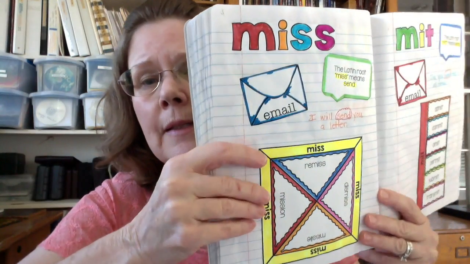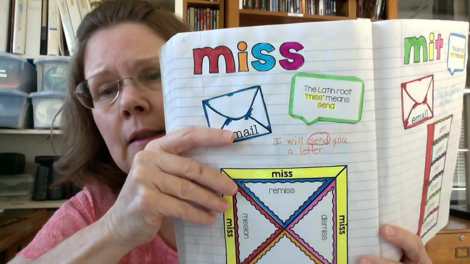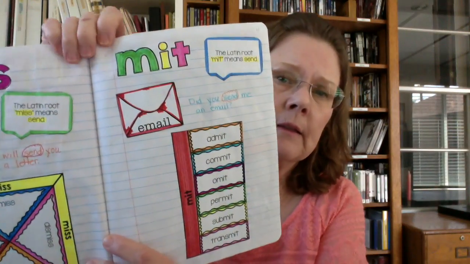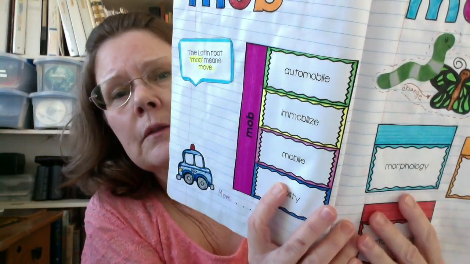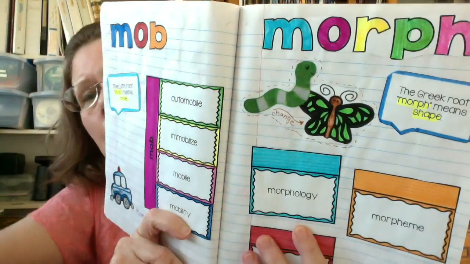The first, we're starting with miss. Miss means send. Then we have mit. Mit means send. We have mob. It means move. And we have morph.